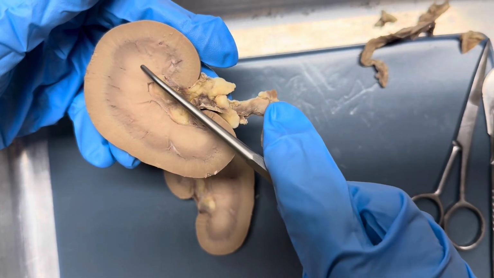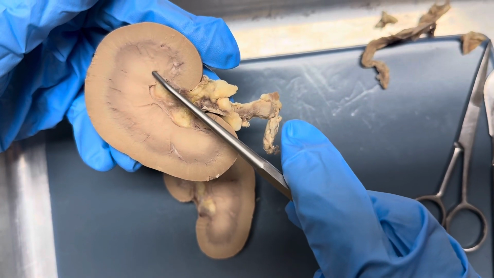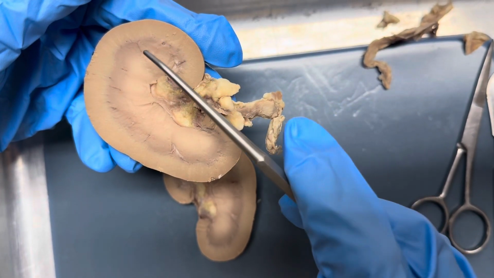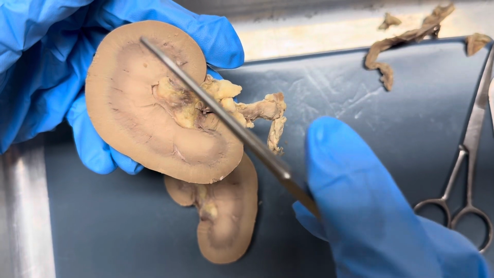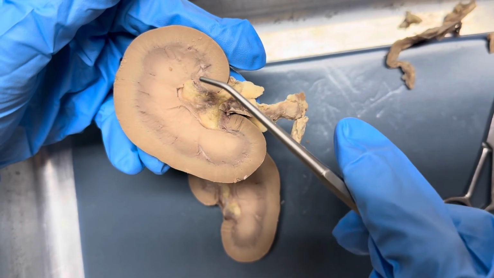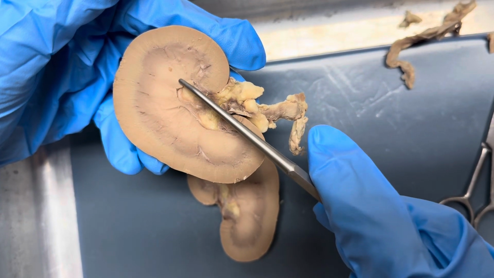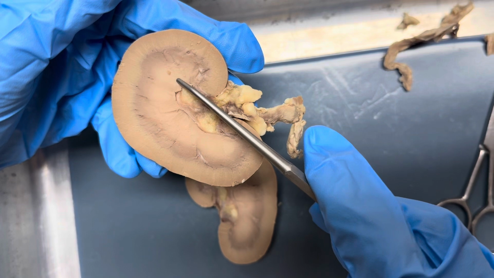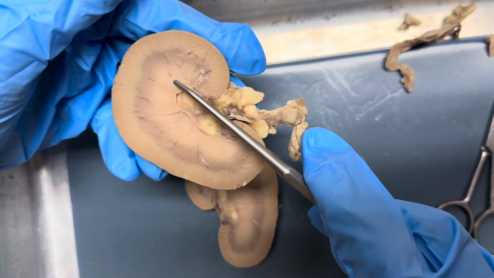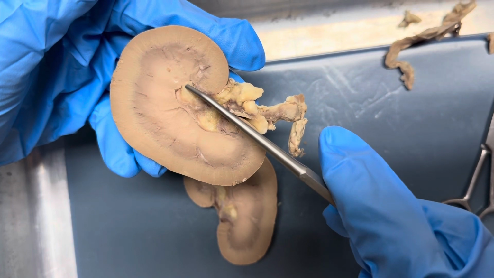Now to move on to the renal pyramids. These are triangular or cone-shaped sections. They contain the loop of Henle and collecting ducts. The renal papilla is located at the tip of the pyramids. The renal papilla is where the urine exits into the minor calyx.